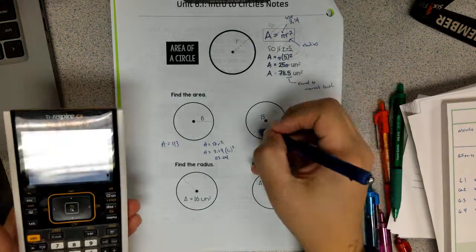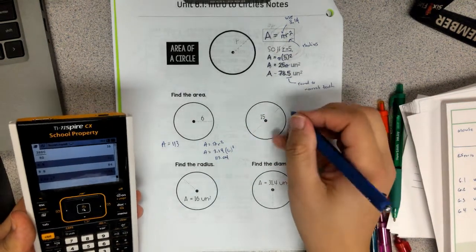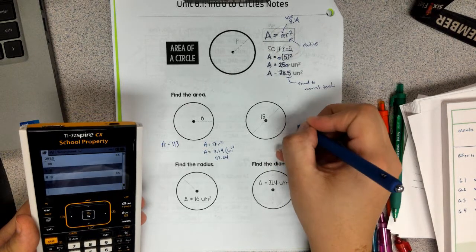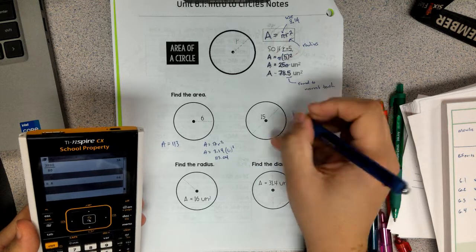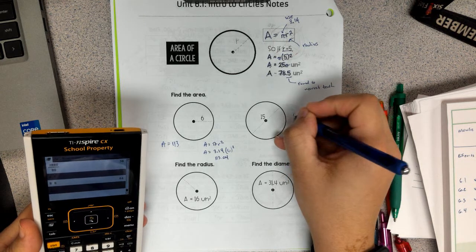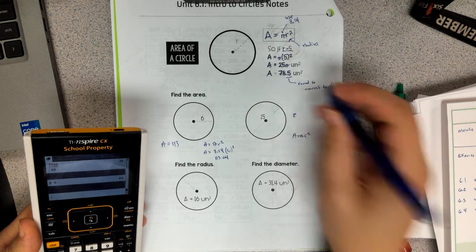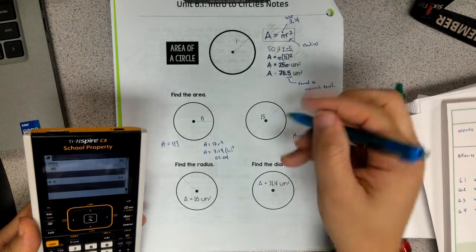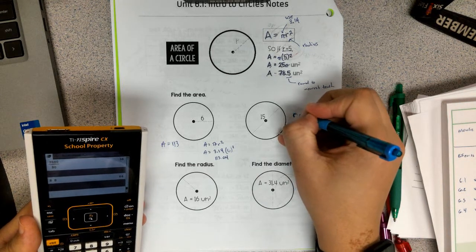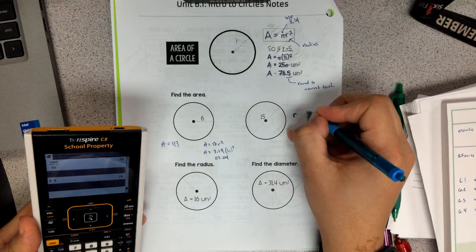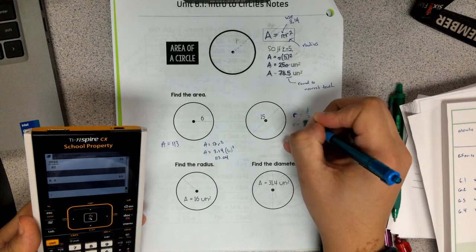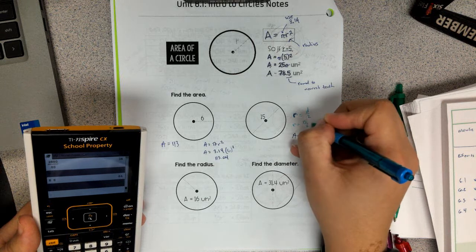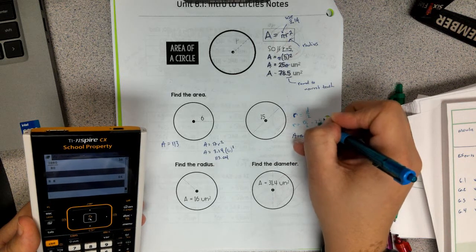Over here I have a diameter. So area requires me to have area equals pi r squared. I currently don't have an r, but I know that r, sorry, my pen is dying. R is equal to diameter over 2. So in this case, r is equal to 15 over 2, which is equal to 7.5.